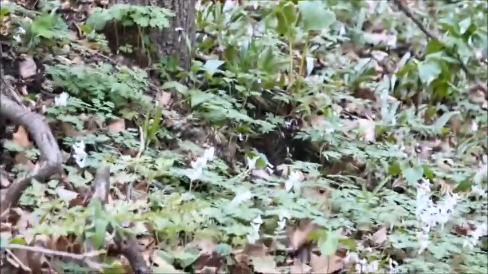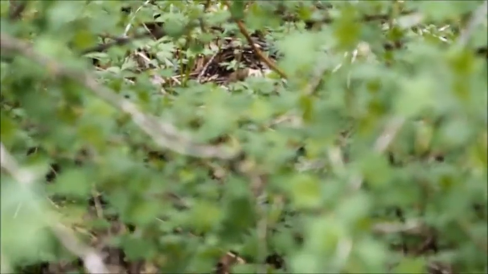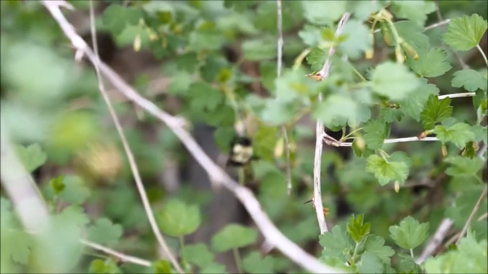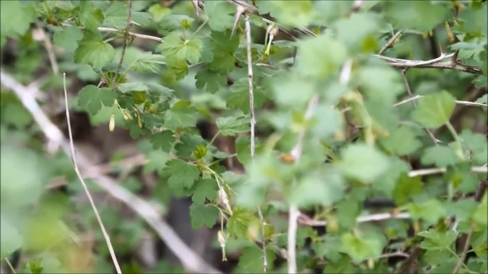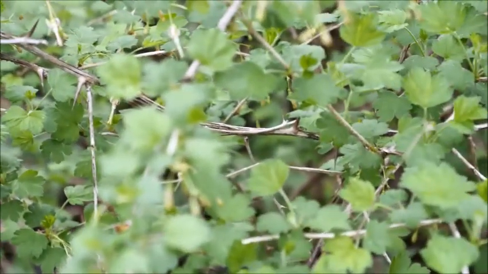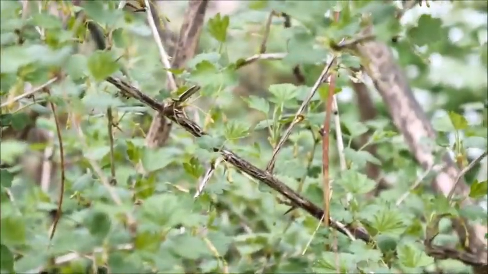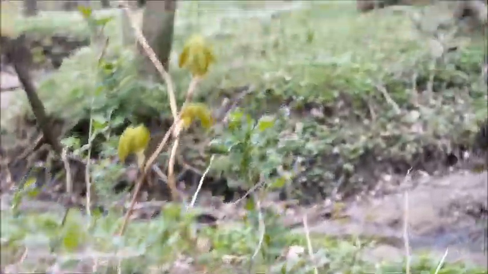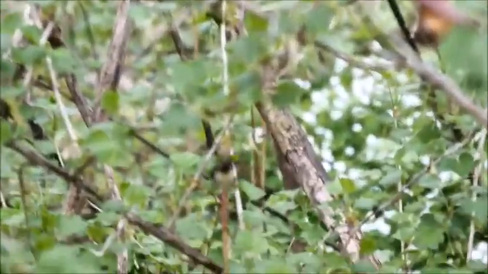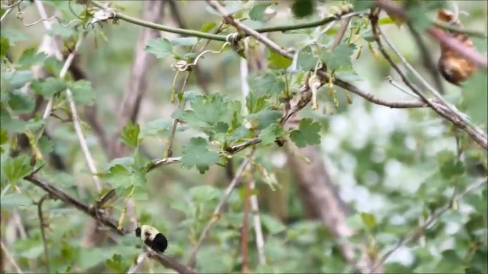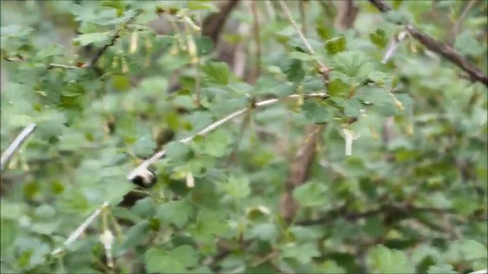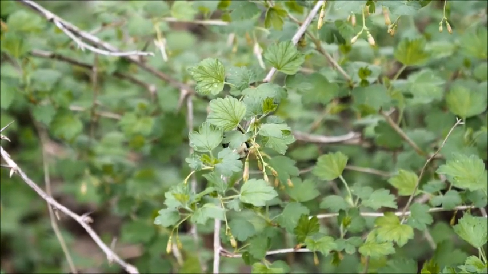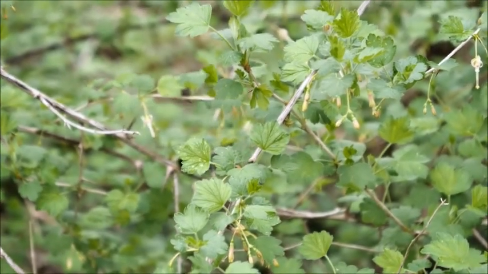Holy cow, they're everywhere! Bumblebee and a gooseberry.